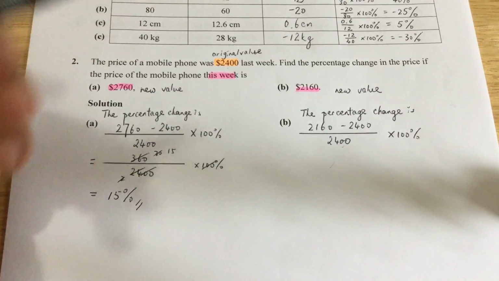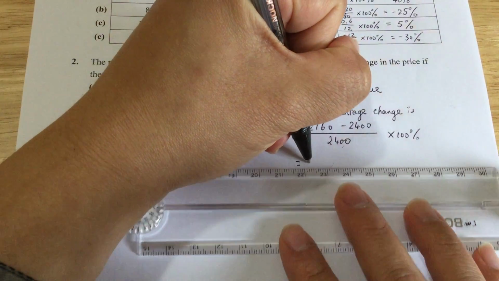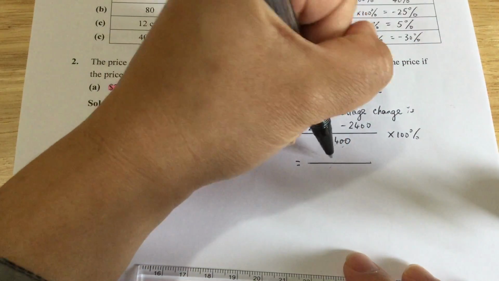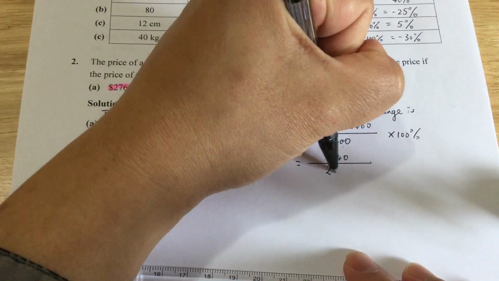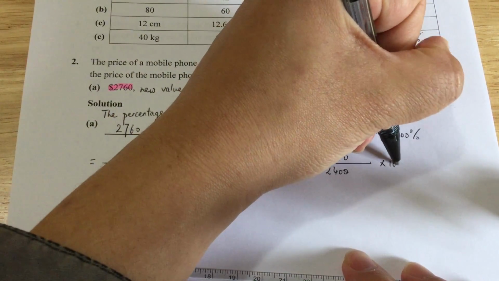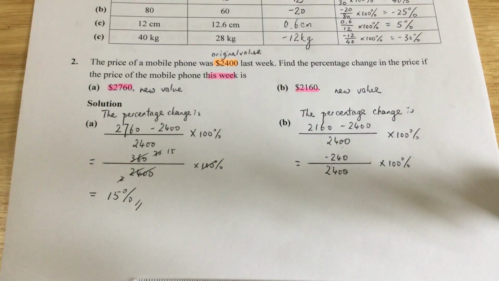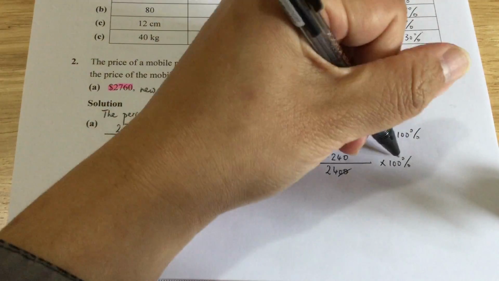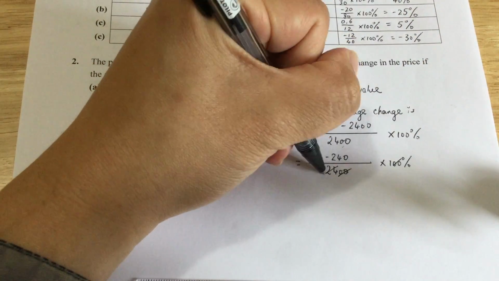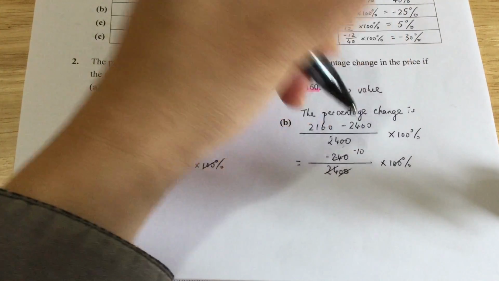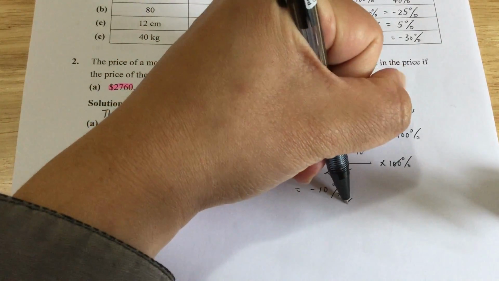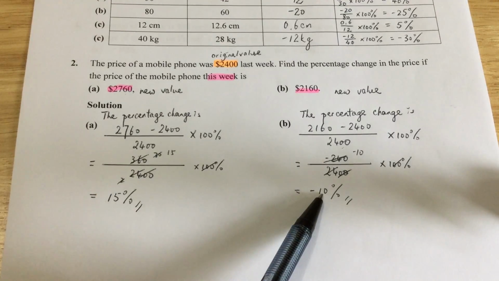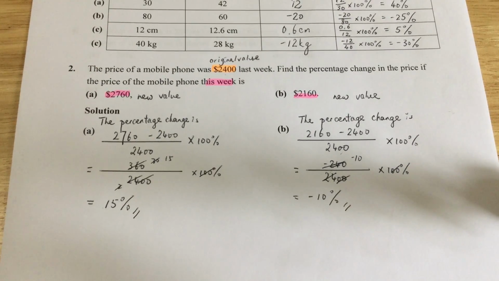Okay, now I will go to this part. For the numerator, this time you will see a negative sign because this is negative 240 over 2,400 times 100%. So you will see the same thing. You will do the cancellation for both 0 and 24 and 240. You get negative 10. So you will see this one is negative 10%. So this time it is a percentage decrease. Okay, now this is question 2. So make sure that you know what I'm doing.